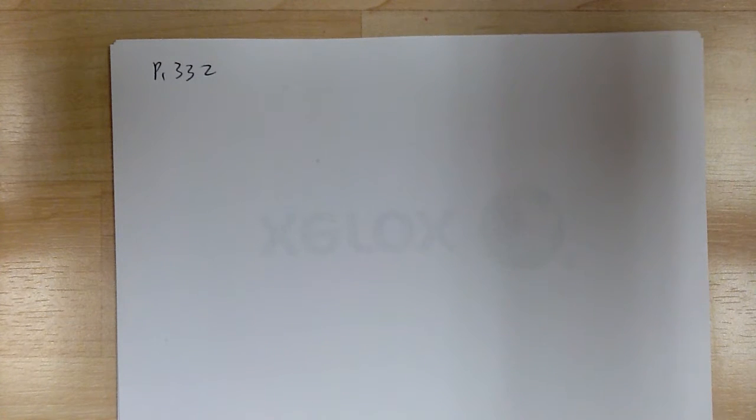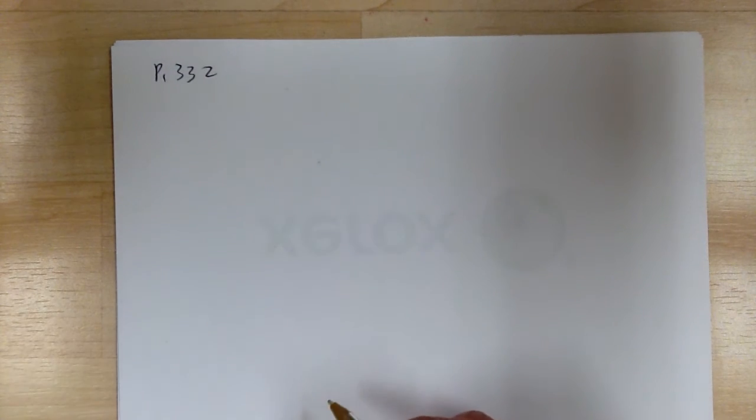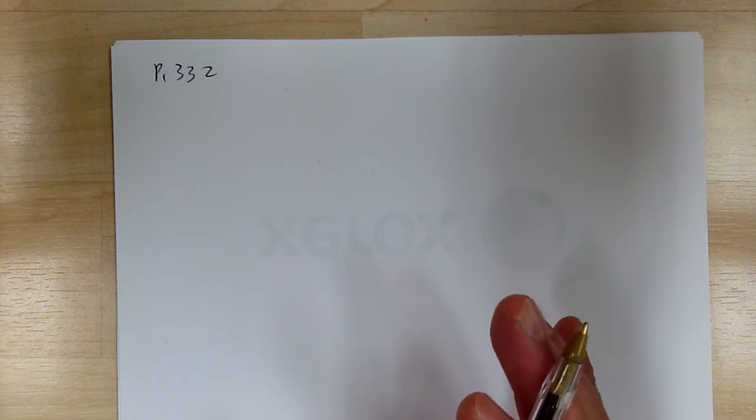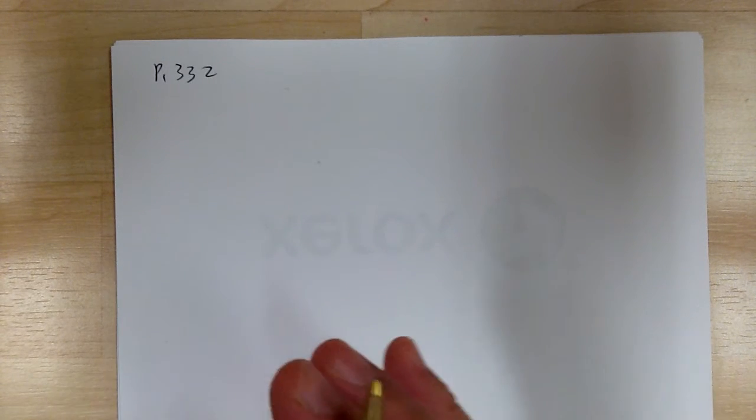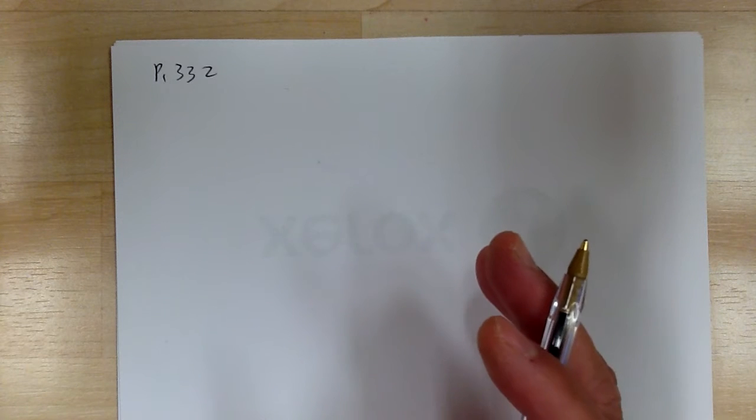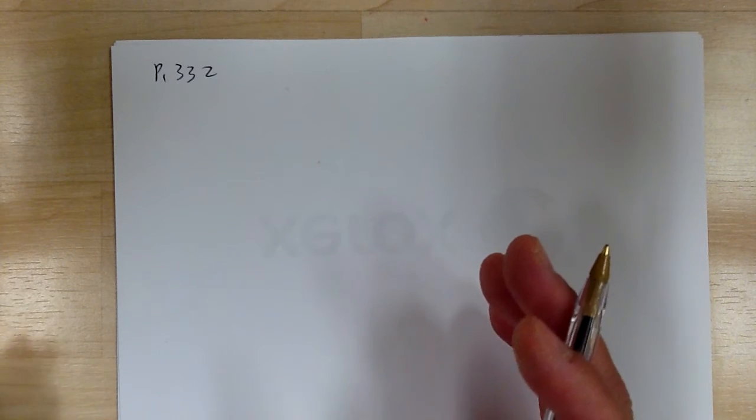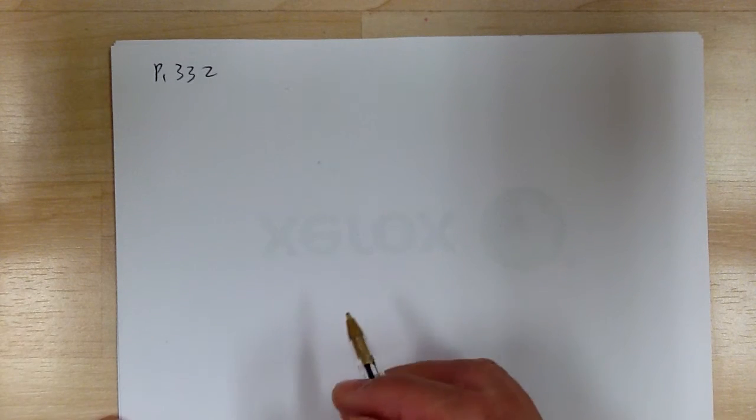Open your book to page 332. Today's lesson is to factor trinomials. But before we do the factoring, let's review a little bit about multiplication, so that you can see where the polynomial came from, and so that you will know how to go backward.